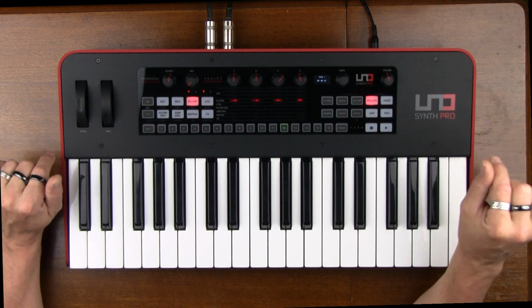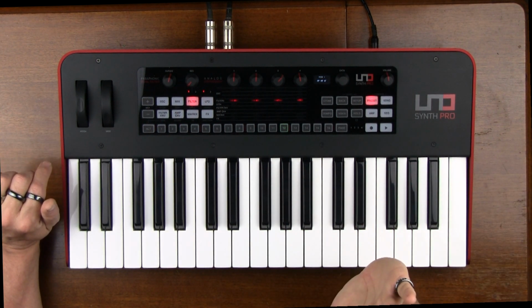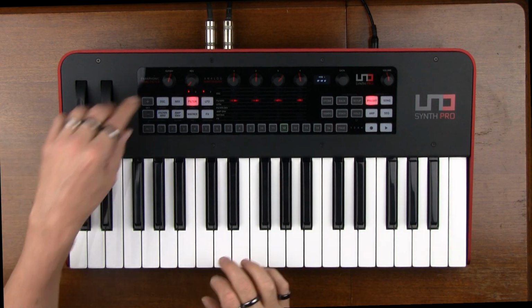Then there is a 2-pole high-pass filter at normal phase. So let's have a listen to what that sounds like.